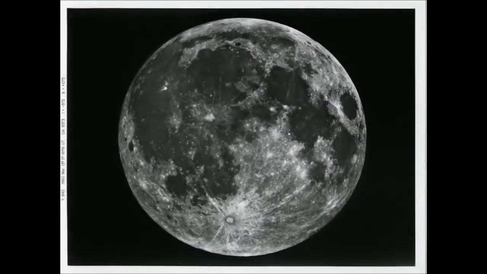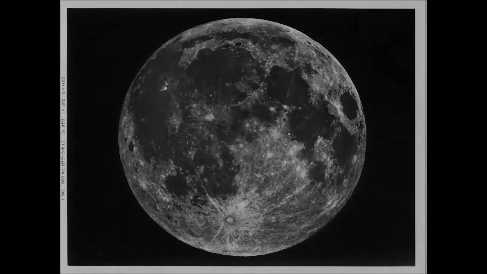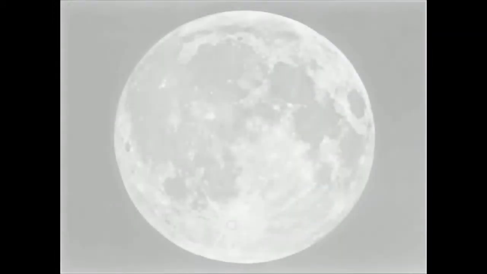What happens when we fiddle about with the colour levels of a photo of the moon that has not been compressed? Well, nothing happens. It looks like this. No artifacts, no blockiness around the edges.